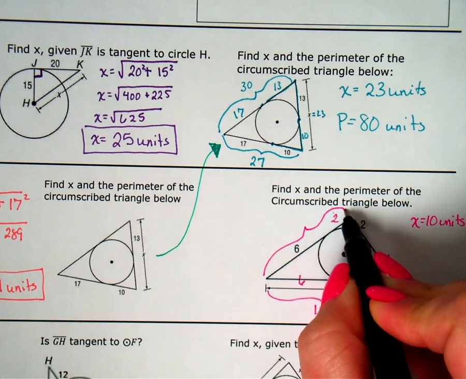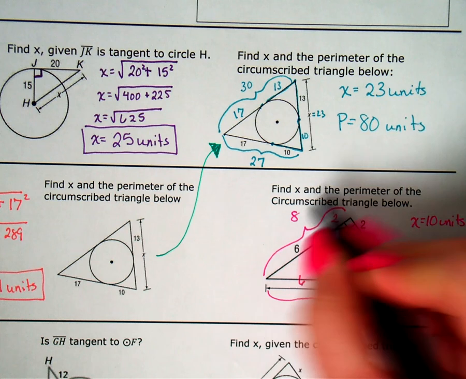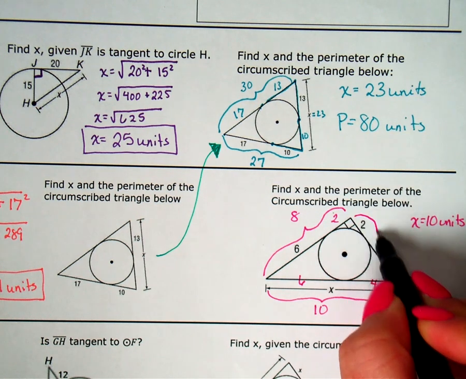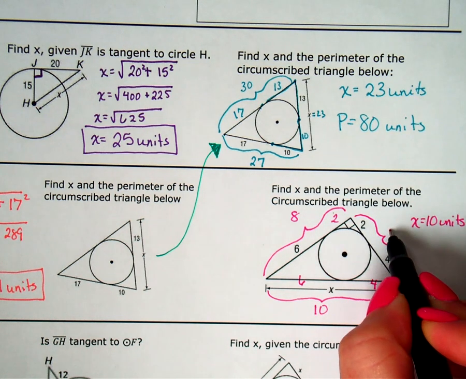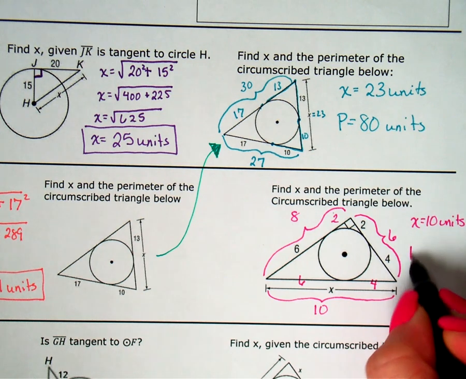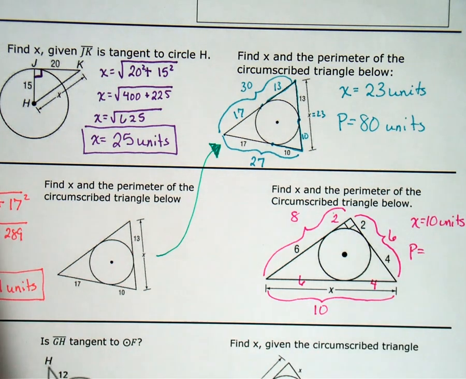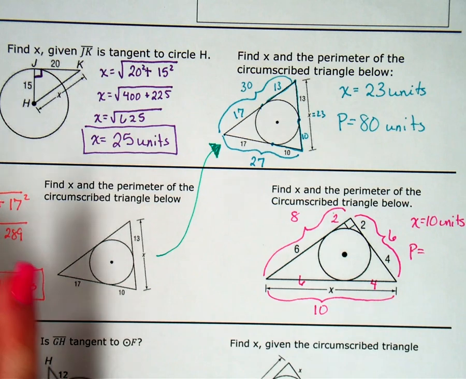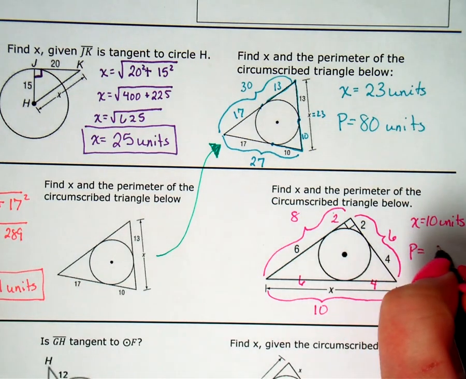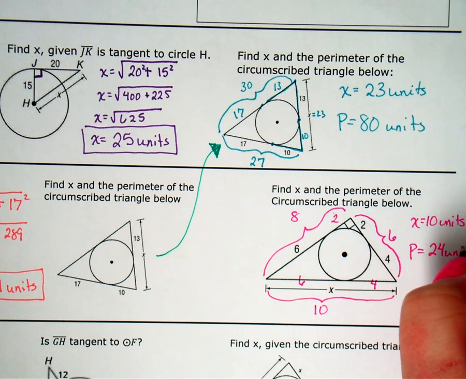Okay, and then here, 6 and 2, this side is 8. 2 and 4, this side is 6. So my perimeter is going to be 8 plus 6 plus 10, which is 24 units.